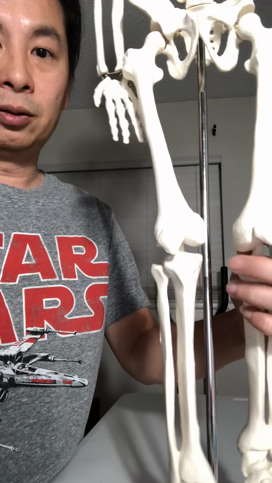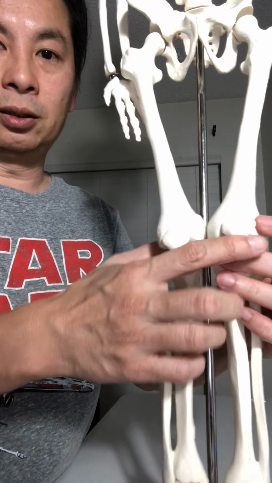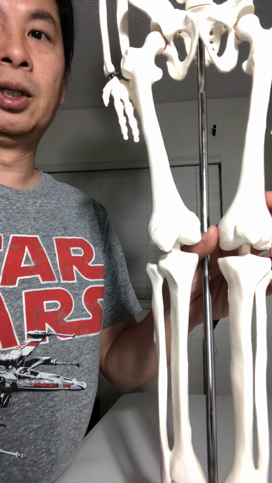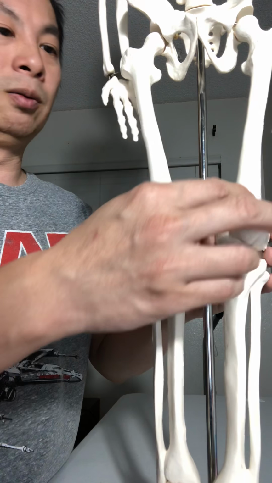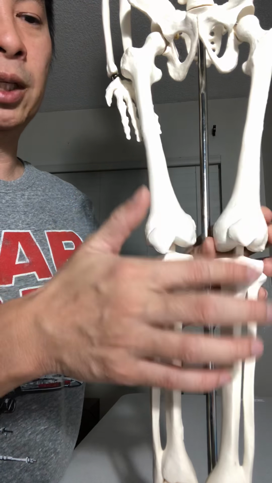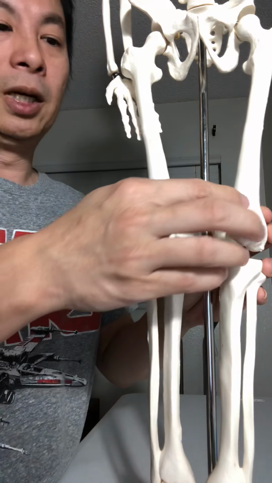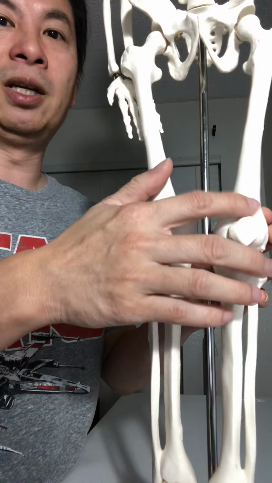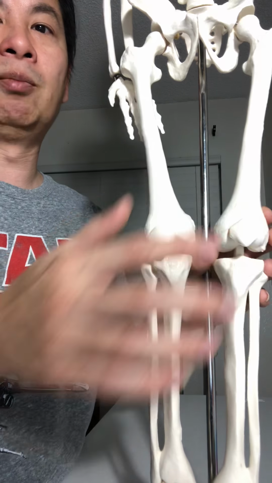As you can see here, the patella is an example of the sesamoid bone. And just like the characteristic, it would be embedded within a tendon. If there were tendon here, this would be embedded in the middle, and it would have that characteristic of being embedded in the tendons at the top and the bottom.